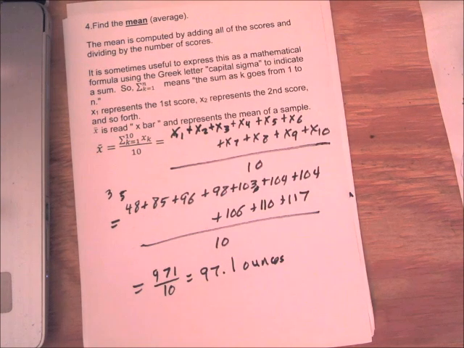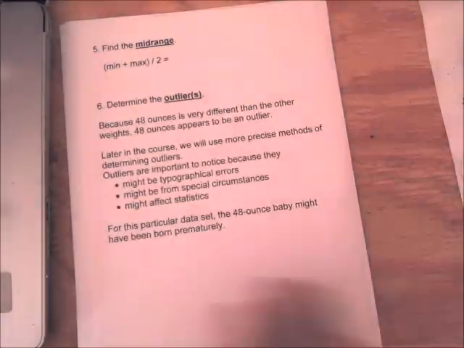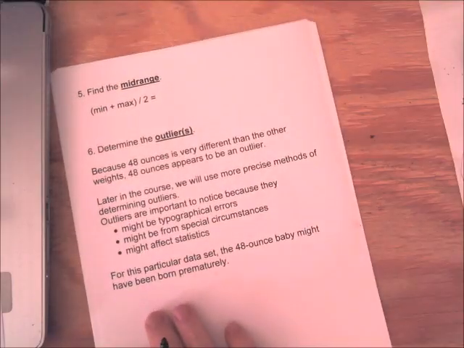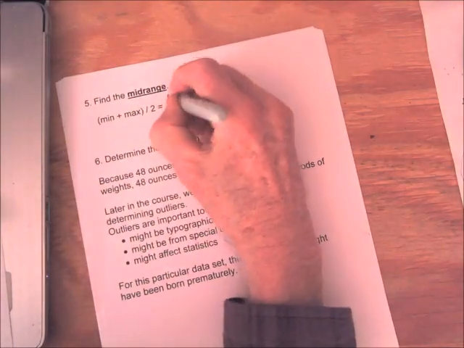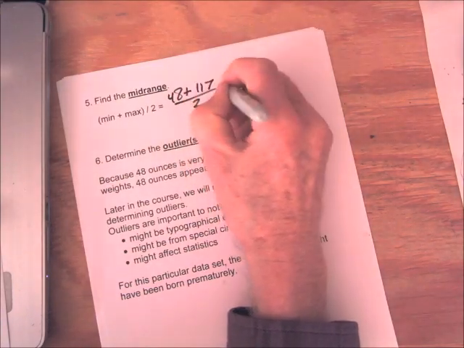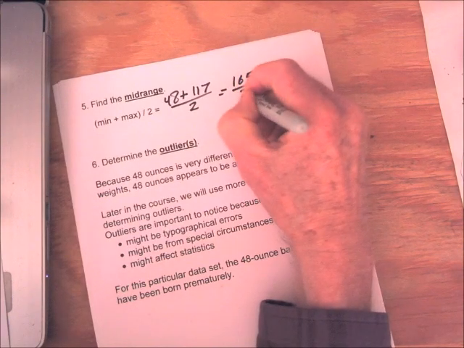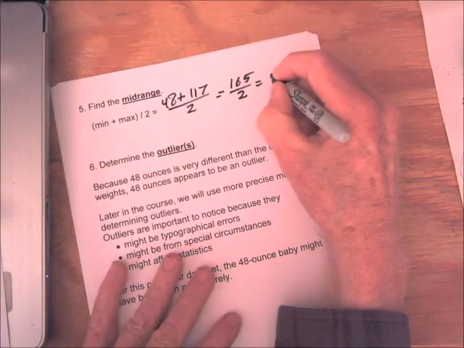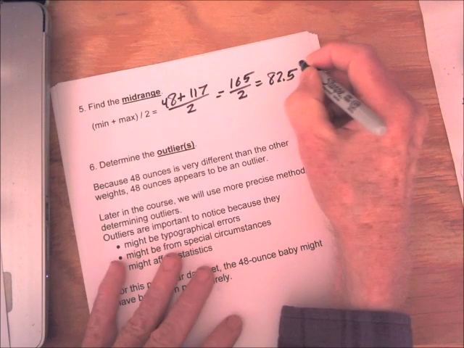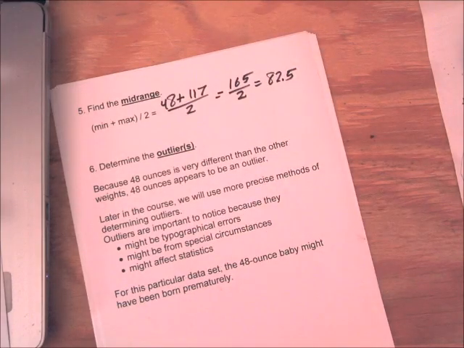And the mid-range is the smallest plus the largest, divided by 2. So the smallest birth weight was 48, the largest 117, and divide by 2. So this is going to be 165 divided by 2. It's going to be 82.5. Okay, the mid-range is sort of halfway between the largest and the smallest.